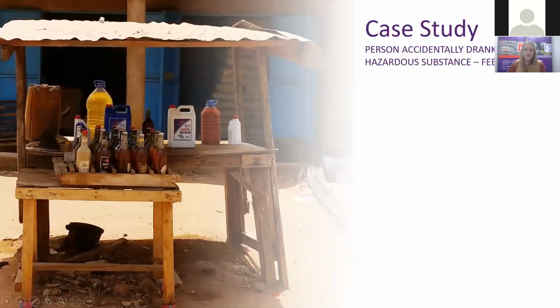So we'll just go through a case study, but first I need to have a drink of water from my Kiwi Blue water bottle. I can confirm that it's just water.